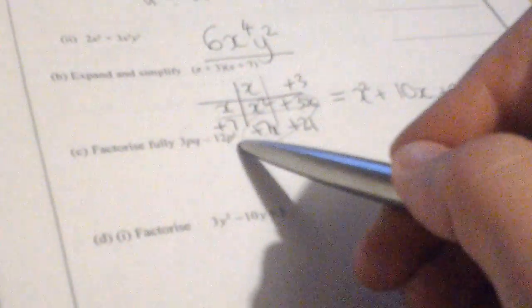To factorise this part, you've got to look at what they've got in common. They've both got a p in, so I'm going to be able to do something with p, and they've both got factors of 3, because 3 goes into 3 and 3 goes into 12. So that's going to be what's at the front of my bracket.